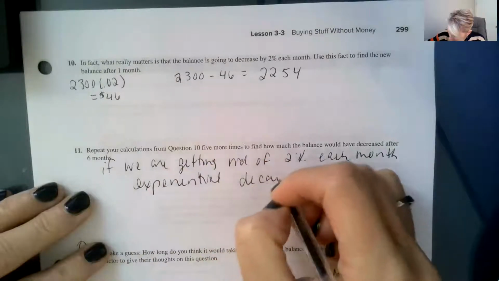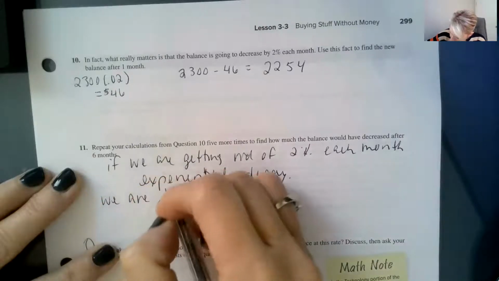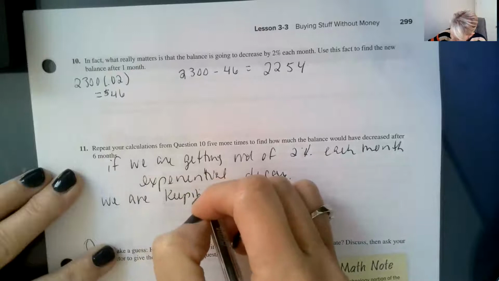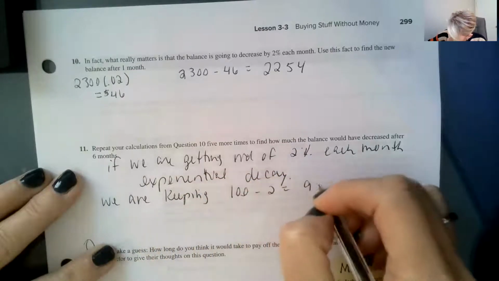I think so. That means we are keeping 100 minus 2%, or 98%.